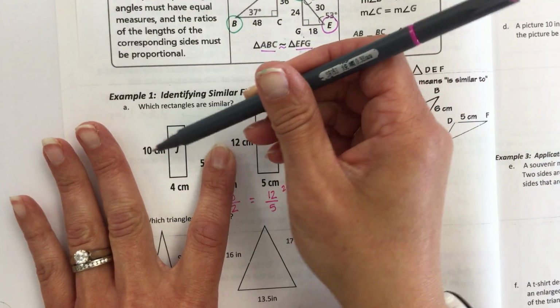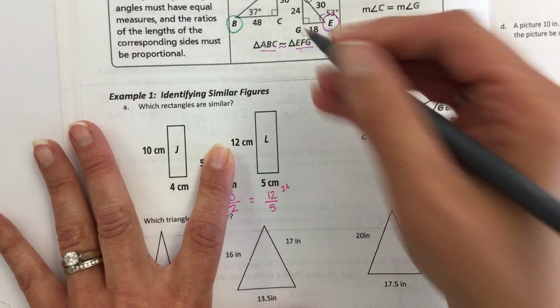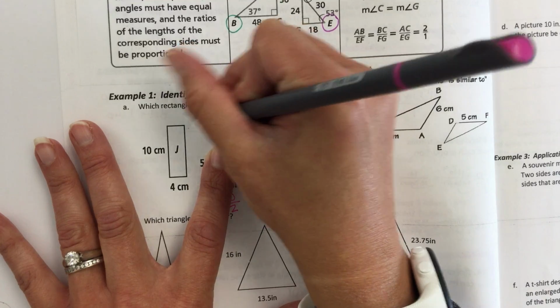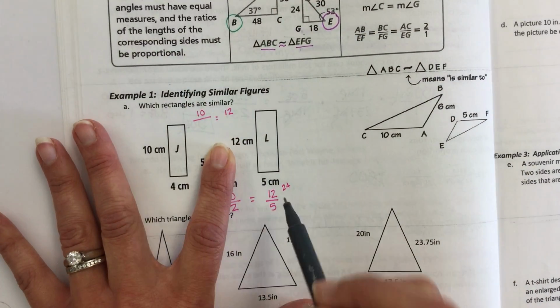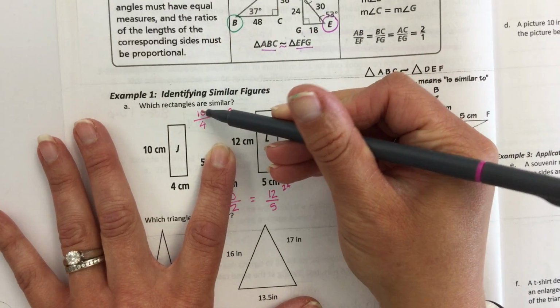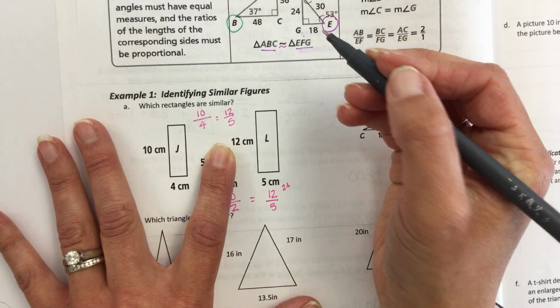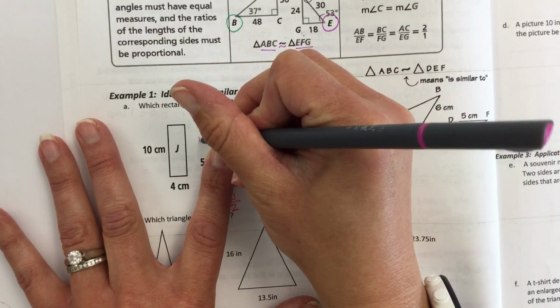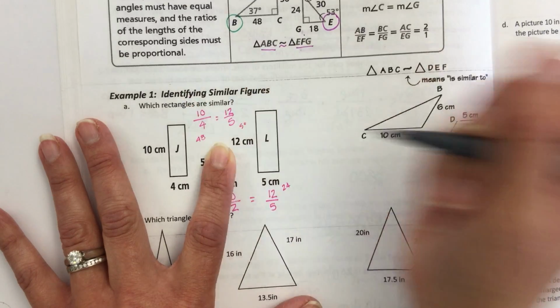ones. So this one, I could do 10 to 12. So 10 is to 12 as 4 is to 5. Use cross products. What's 10 times 5? 50. What's 12 times 4? 48. Are they the same?